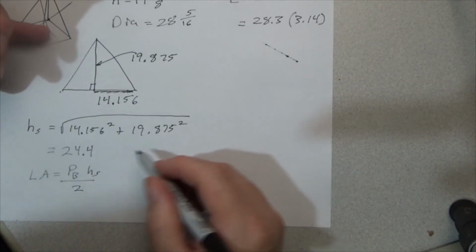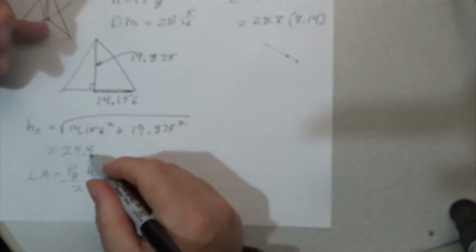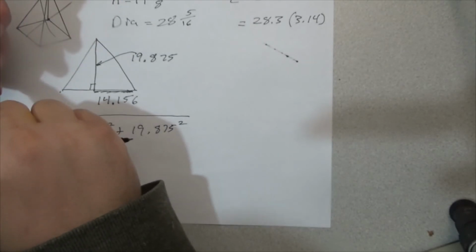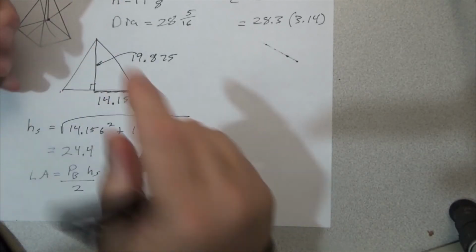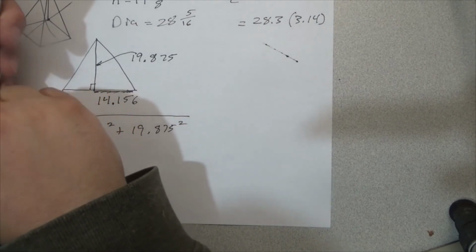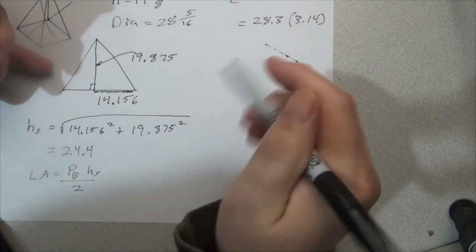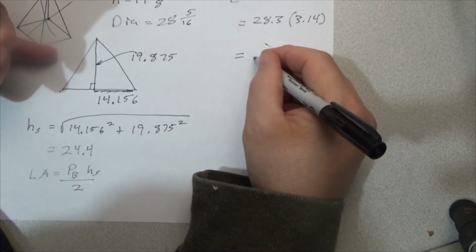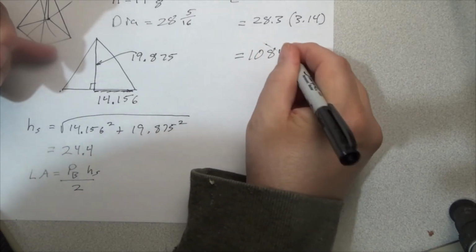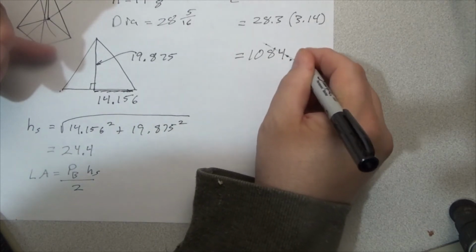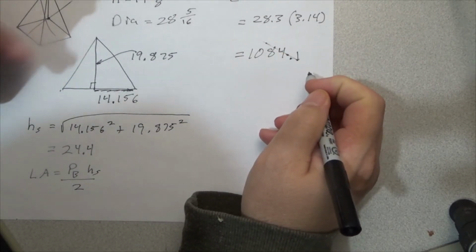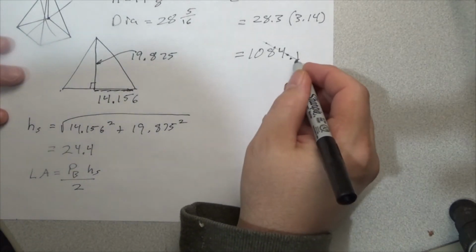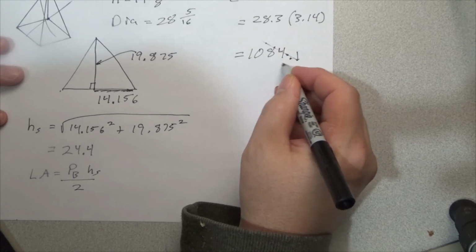Now we need to multiply that times 24.4. That's 2,000 something. Now divide by 2. I could have done this all in one shot, but I had it going. So this is the lateral area.